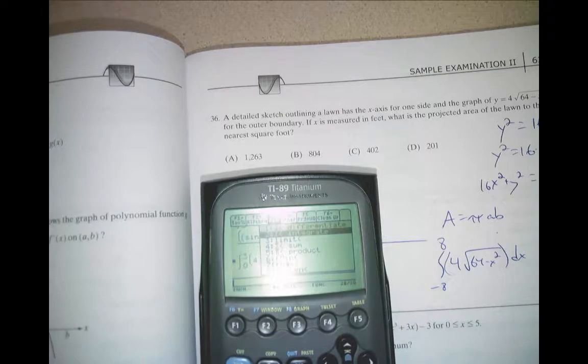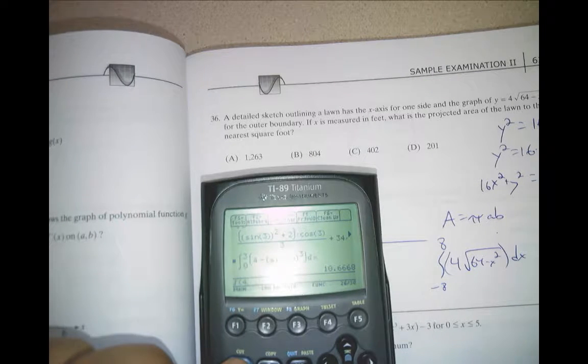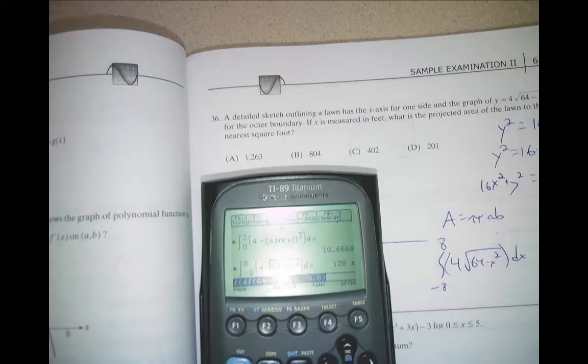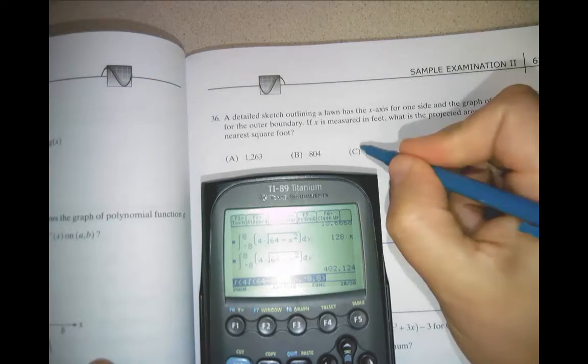F3, integrate. We're going to integrate the function 4 root 64 minus x squared, comma x, comma negative 8, comma 8. Close that parenthesis off, hit enter. And the answer is 128 pi, which is approximately equal to 402.124. Boom. Okay, sweet. Answer C, maybe.